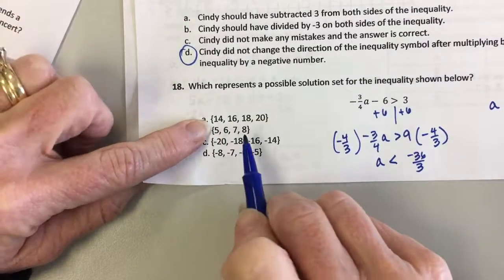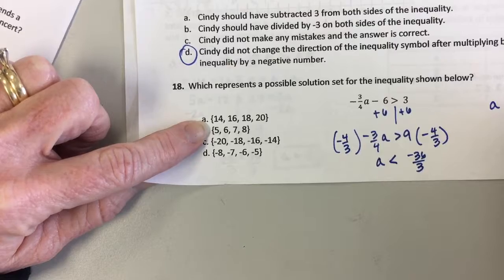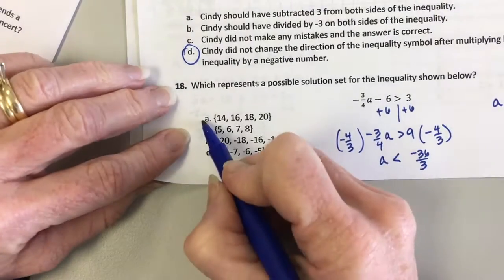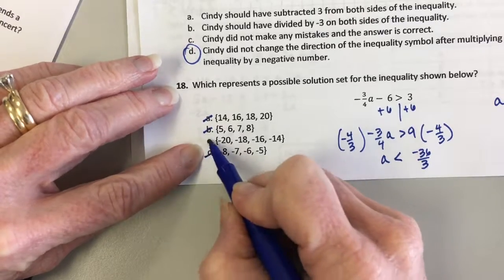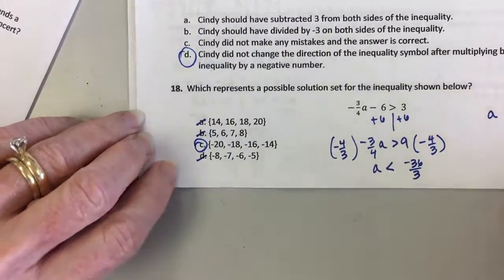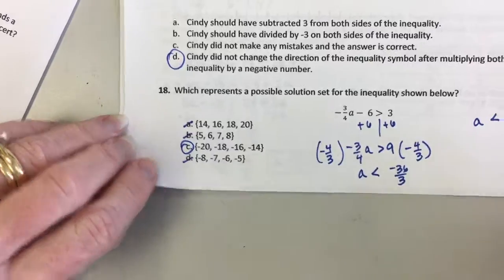So if I look at which of the sets contain numbers less than -12, it would not be A or B. C is less than -12. D is not, so it has to be C. Okay, you could also substitute numbers in, but that's going to take you a long time.